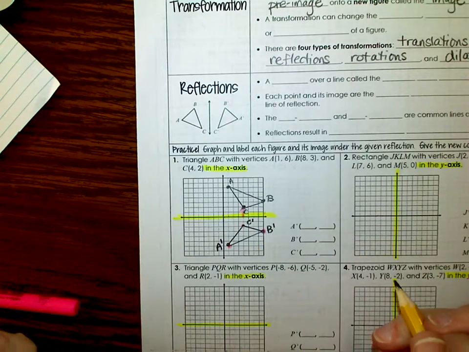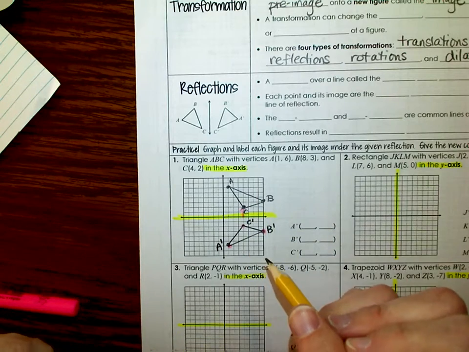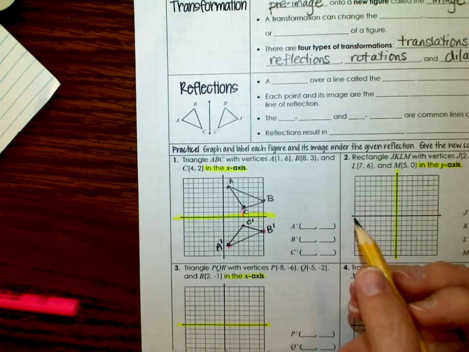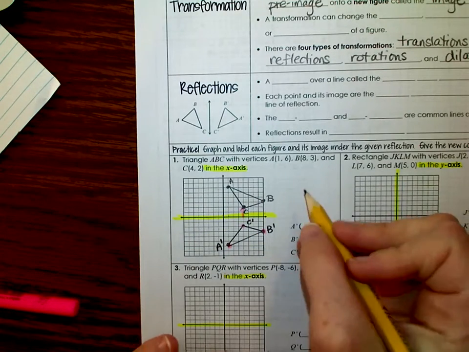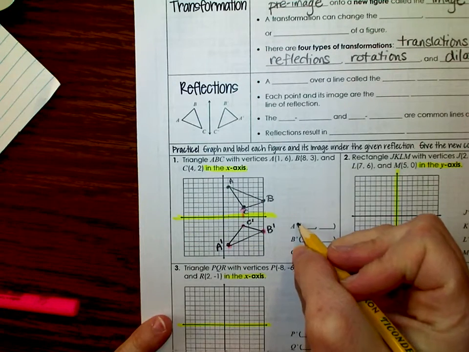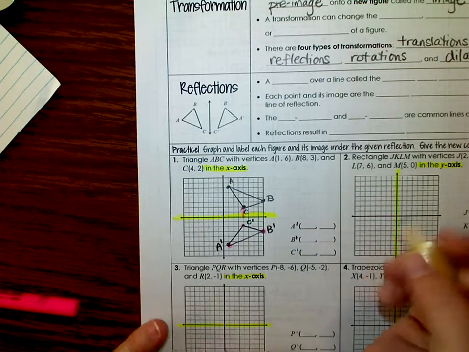And you have your image, and it's a reflection of the original ABC. You can see that we could fold our paper right there on the x-axis. They would match up. Then we're going to come over here to these places where we're going to put our new coordinates for A prime, B prime, and C prime.